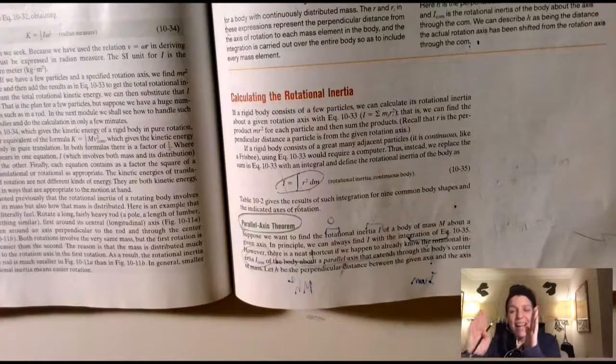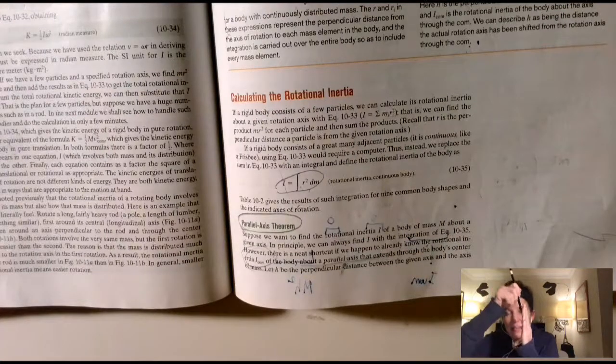And then I have another axis that's not passing through the center of mass, but that's parallel to the one that is. So they can't be skew relative to each other, they have to be parallel. And I want to rotate instead around that axis. There's a trick: if I know the one through the center of mass, I just have to do this little thing to get the moment of inertia about any parallel axis. It's kind of like translating the moment of inertia over.